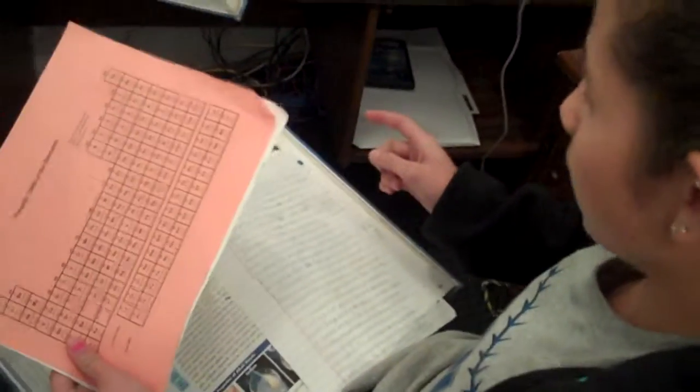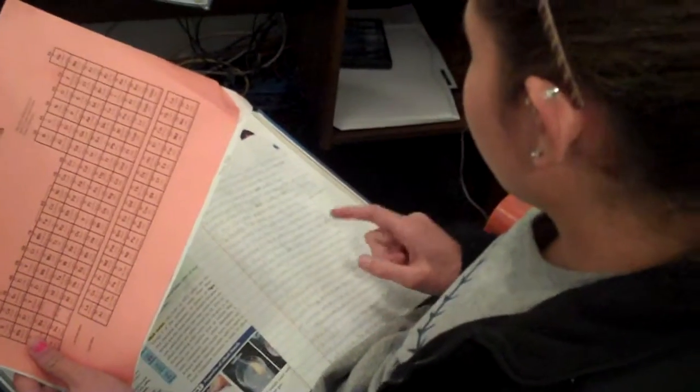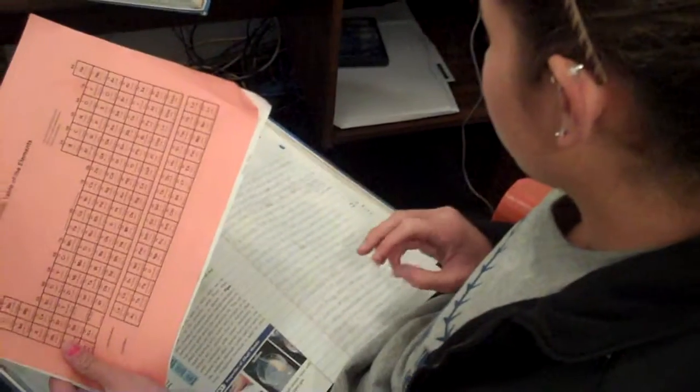An introduction of this: a Russian chemist, Dmitry Mendeleev, discovered a pattern in 1869. He wrote names and properties of the elements on cards. Pretend those are cards. Then he arranged them in order by increasing atomic mass. And the atomic mass is the little bottom number.